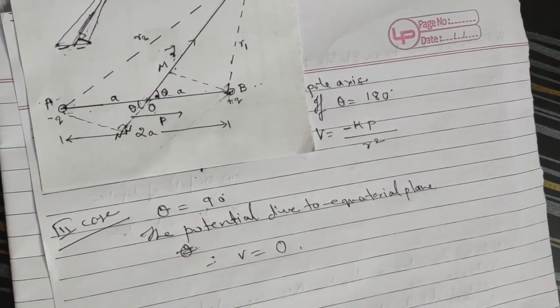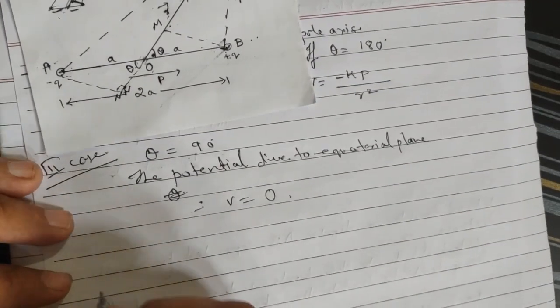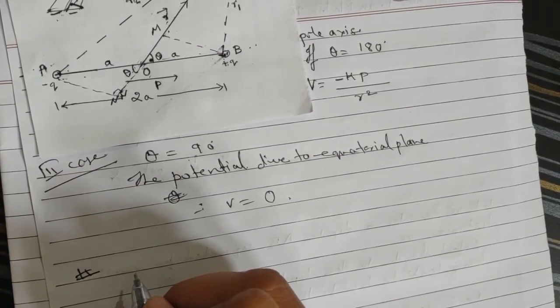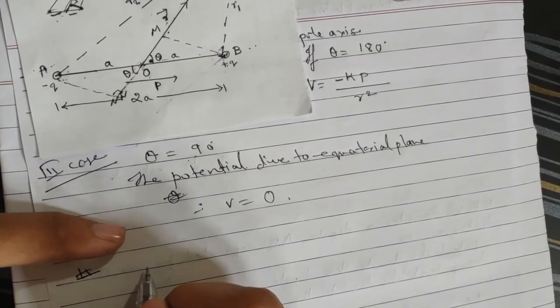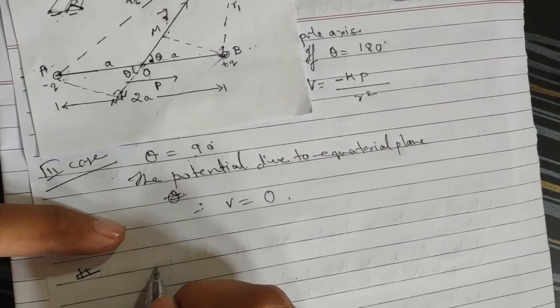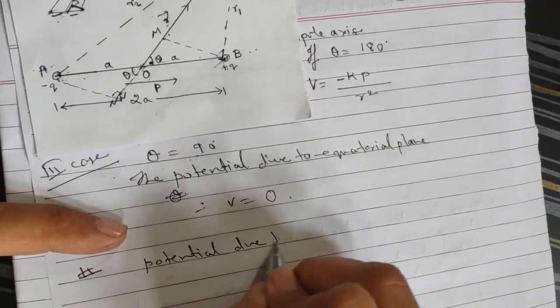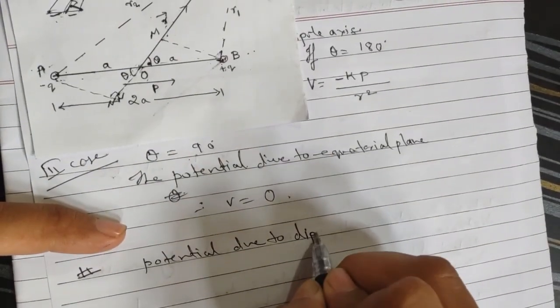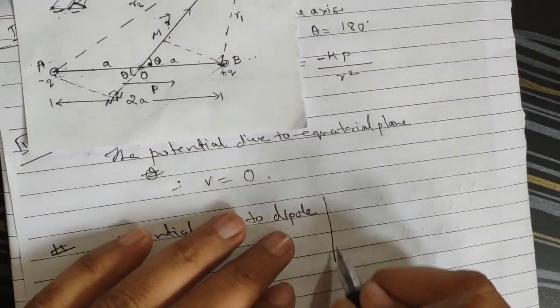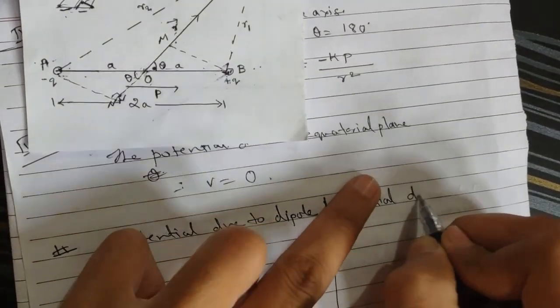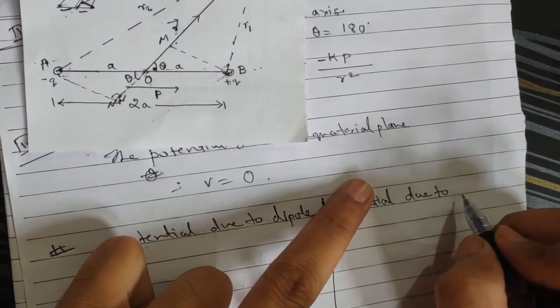Now we can have a small comparison, students, on the basis of the single charge, what we have learned. So we can give our heading: contrasting features of electric potential of a dipole from that due to a single charge. We can compare it. So directly we can write here, the potential due to a dipole and the potential due to what? A single charge.